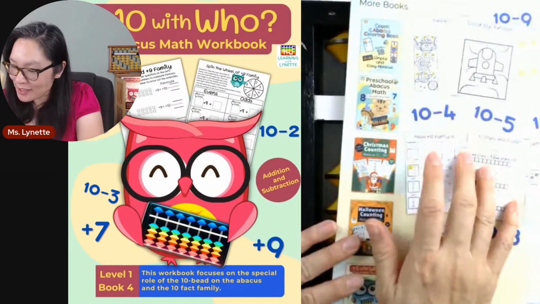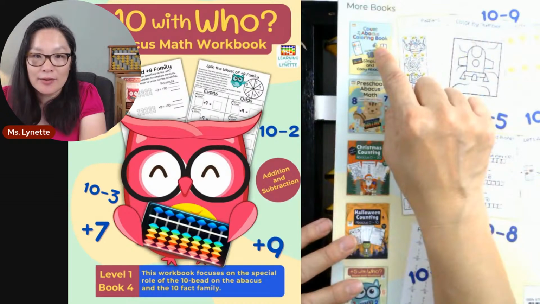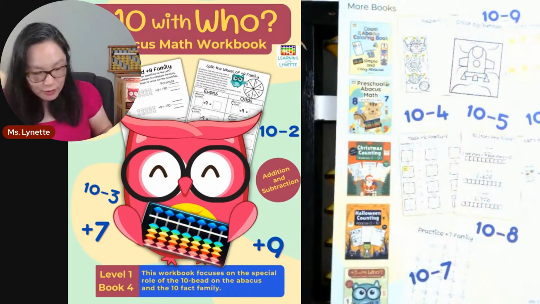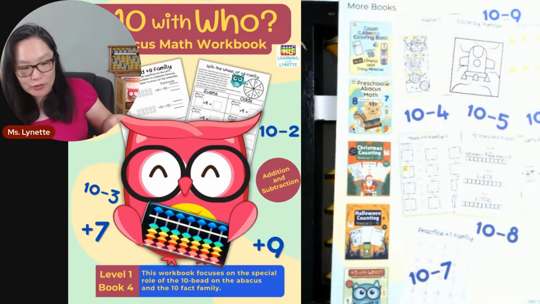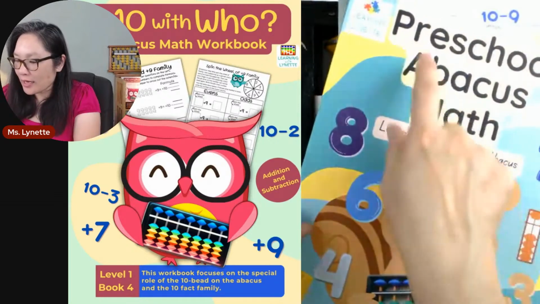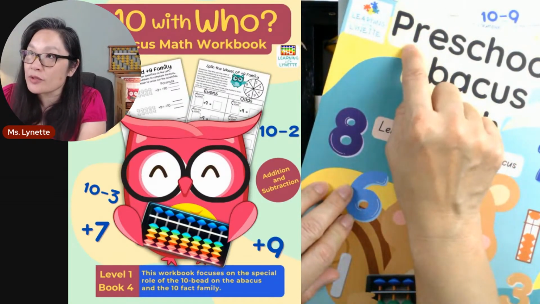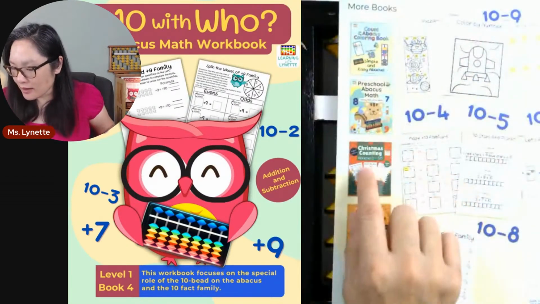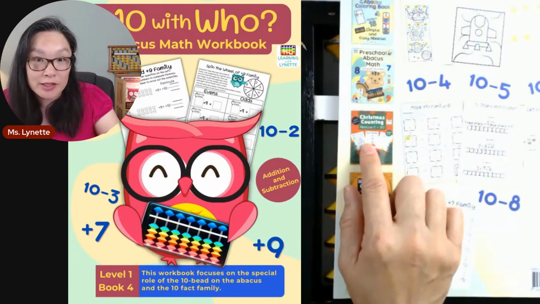Yeah, this is my sixth book. I actually have one that is a coloring book. This is the preschool book. I have a preschool book where we talk about adding, from knowing our numbers from 0 to 9. And then I have a Christmas book and we count from 0 to 20.